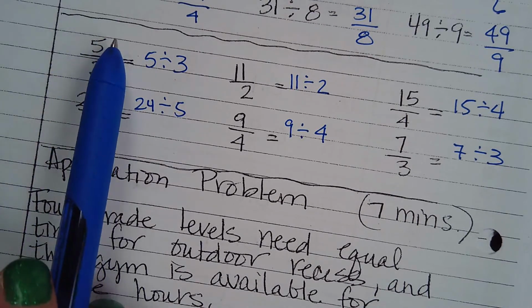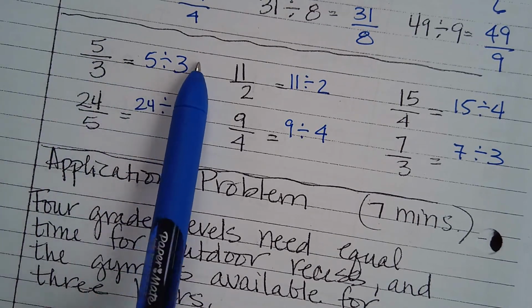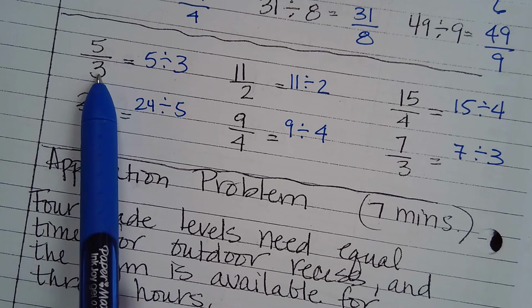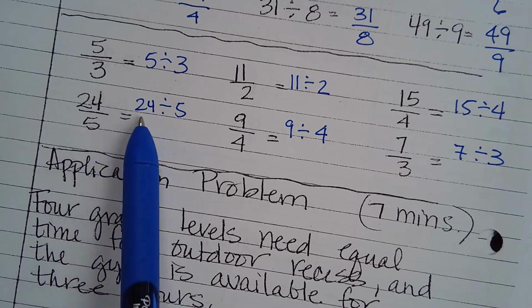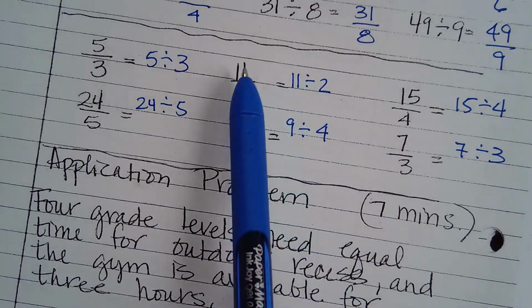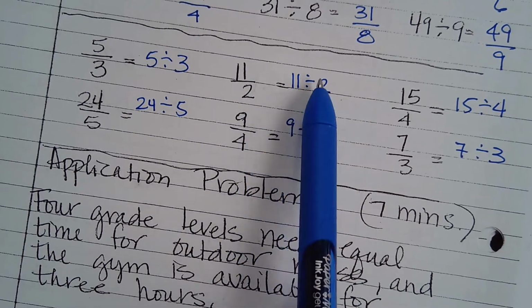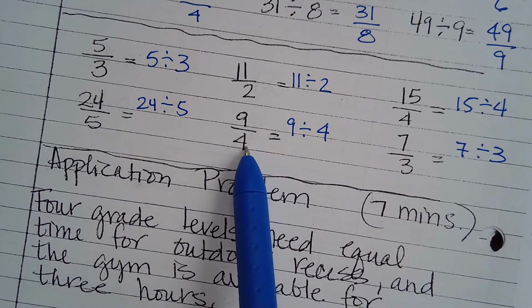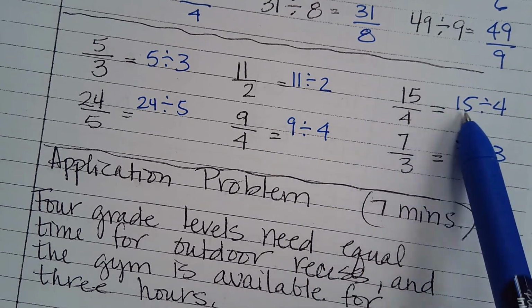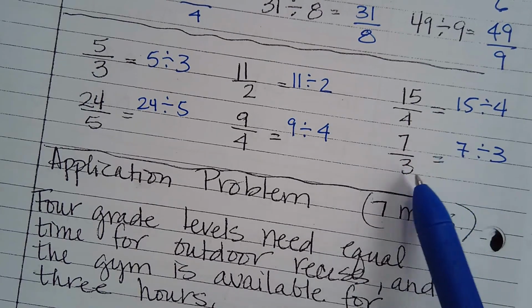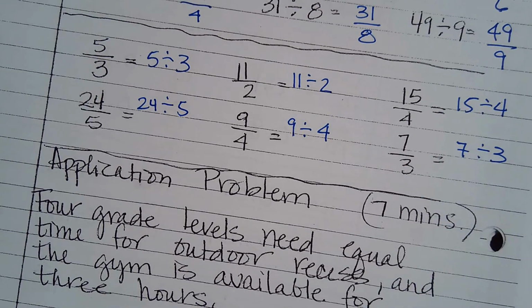Then we're going to take our fraction and put it back as a division problem. So 5/3 is equal to 5 ÷ 3. 24/5 is 24 ÷ 5. 11/2 is 11 ÷ 2. 9/4 is 9 ÷ 4. 15/4 is 15 ÷ 4, and 7/3 is 7 ÷ 3.